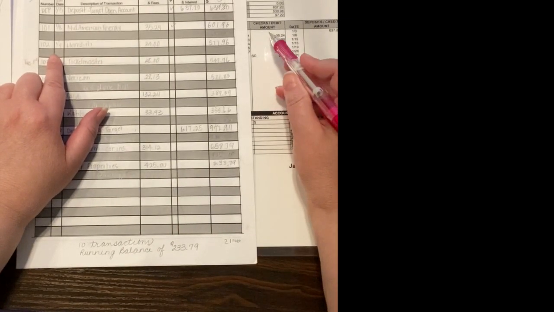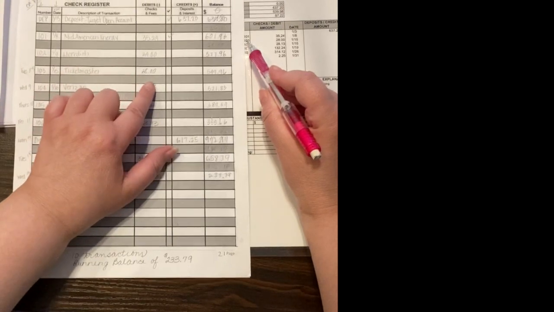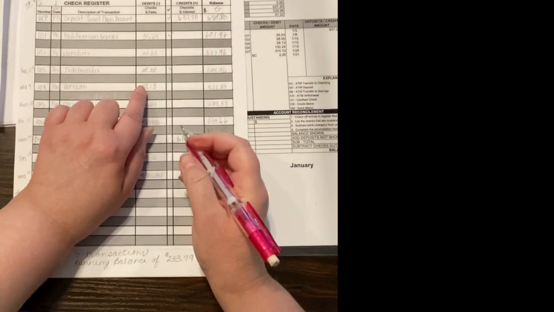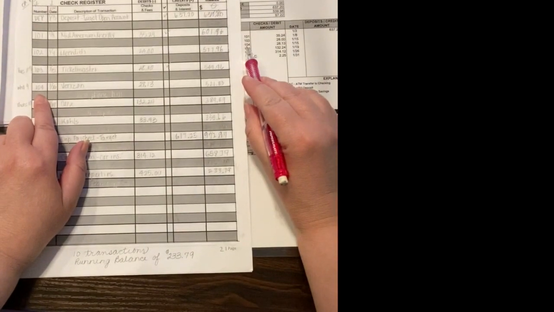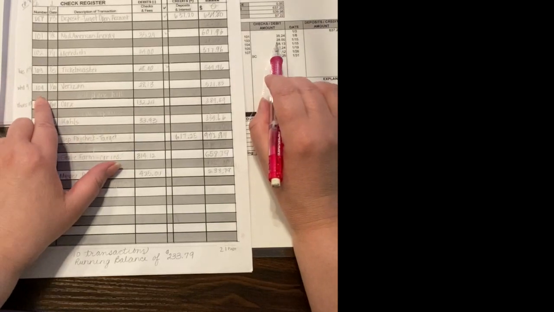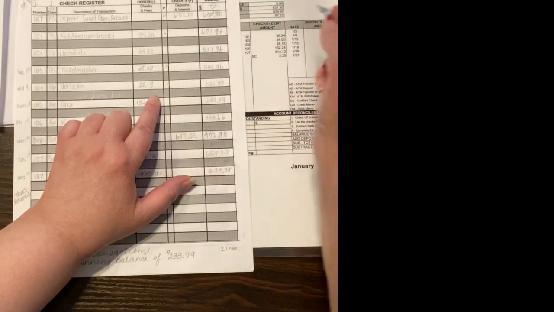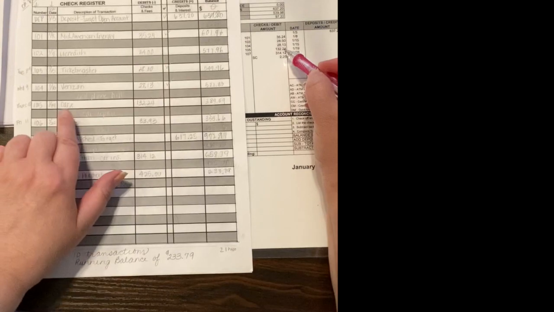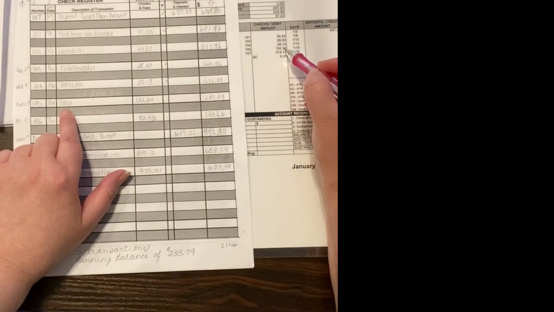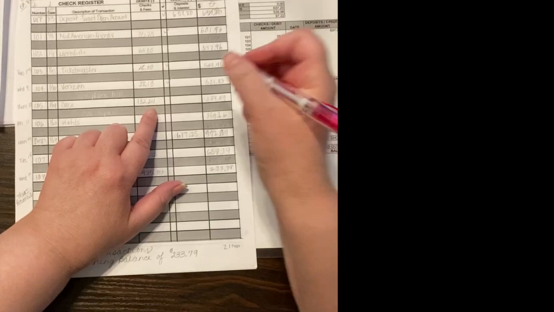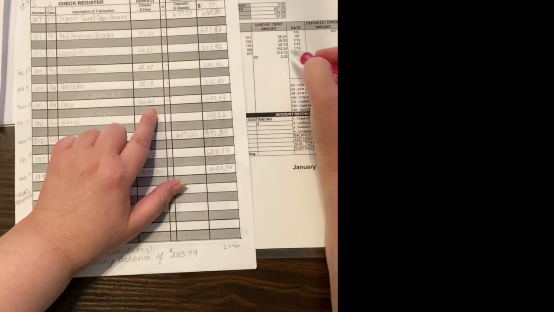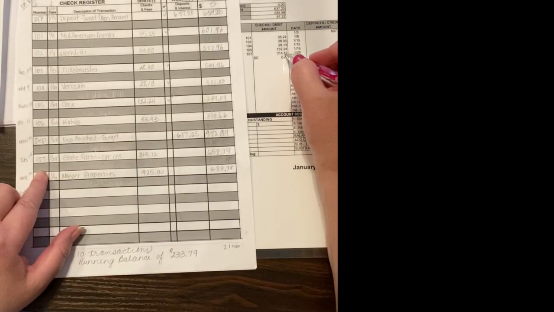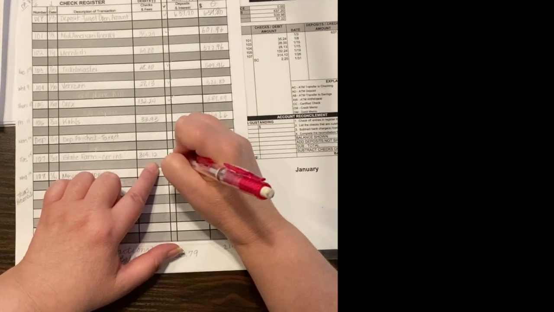Okay, the next item is check 103 for $28. Check mark that. Next one is check 104 for $28.13. Check 105, $132.24. And check 107 for $314.12.